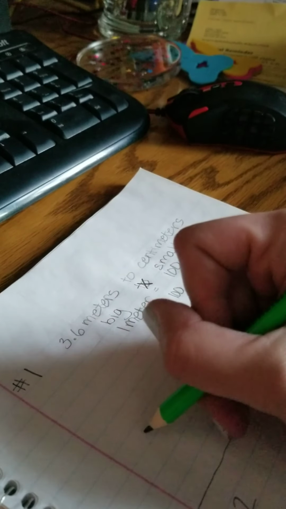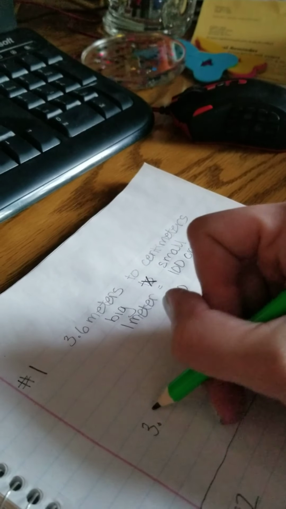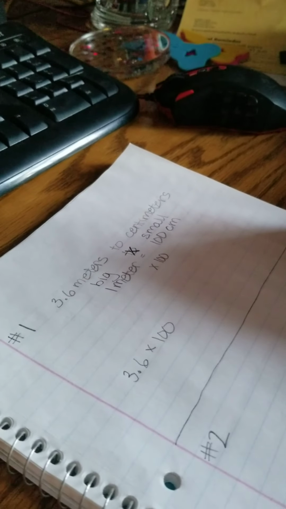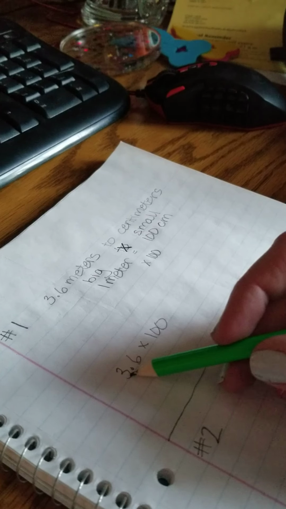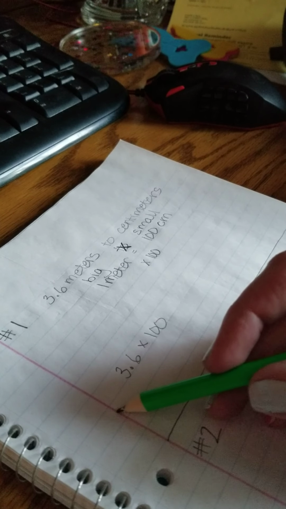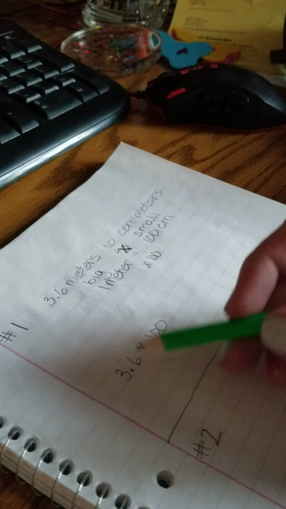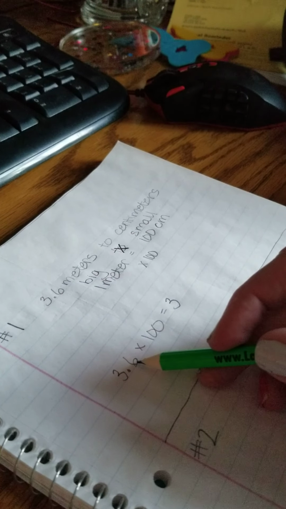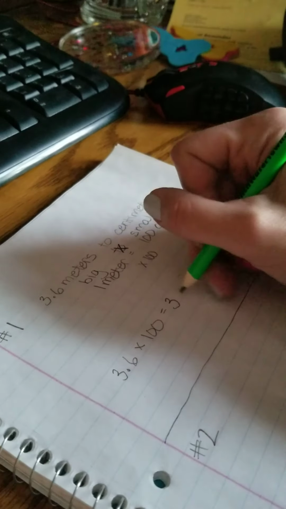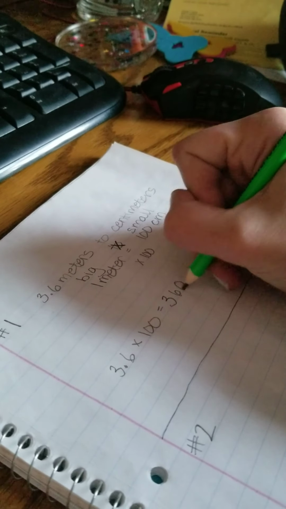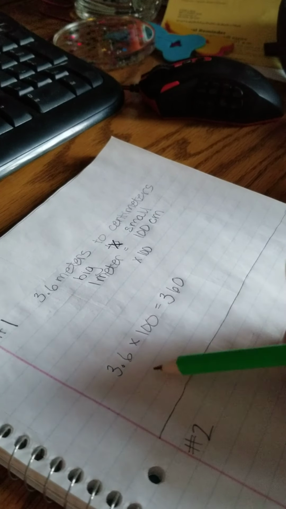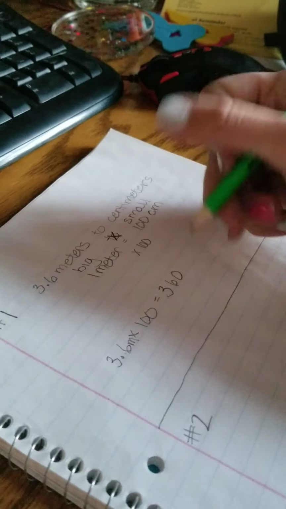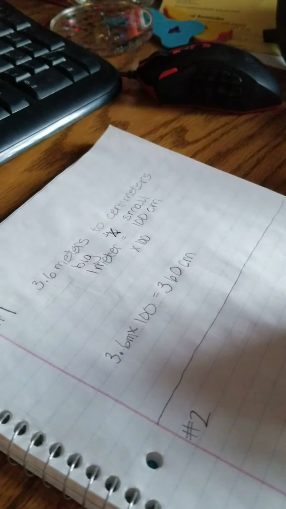So one way is to do 3 6/10 times 100. I'm going to make it 100 times bigger, so these digits have to move 2 place values to the left. So 3 ones becomes 3 hundreds, and 6/10 becomes 6 tens. Then I have this empty place value, so I've got to put a 0 there. So 3 6/10 meters, oops, I didn't put in my label, meters, is 360 centimeters.